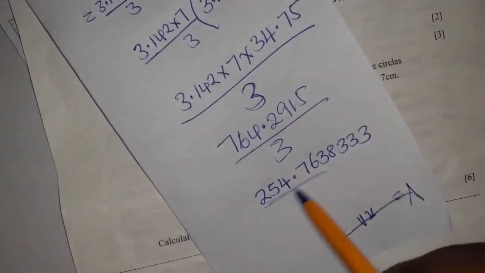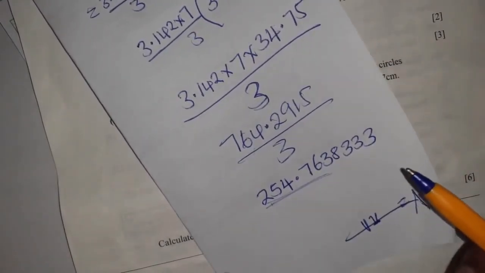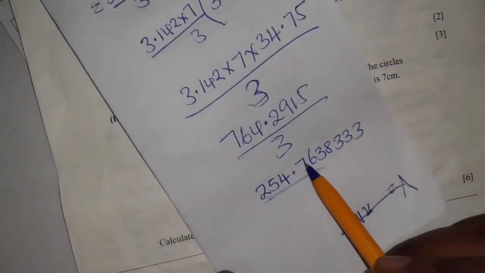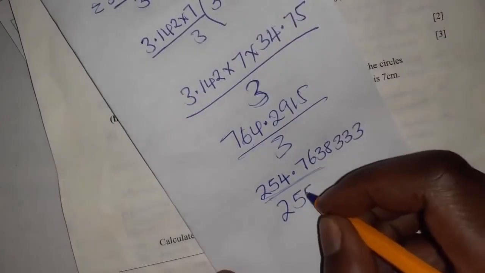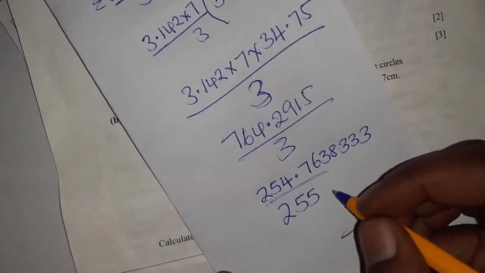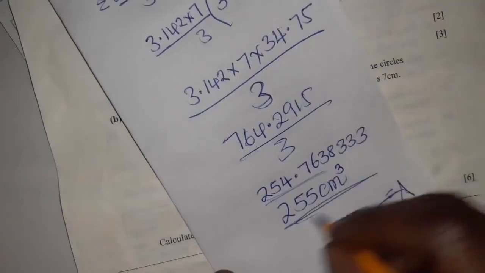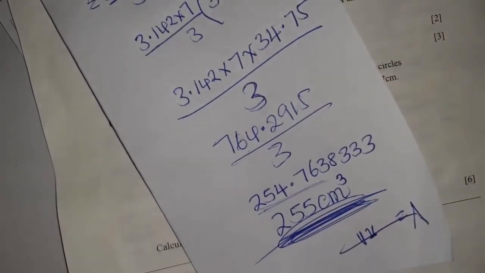So your final answer should have how many significant figures? Three significant figures. So 1, 2, 3. So we're going to have 255 centimeters cubed. Okay, these answers are suggested answers. You may have a different one.